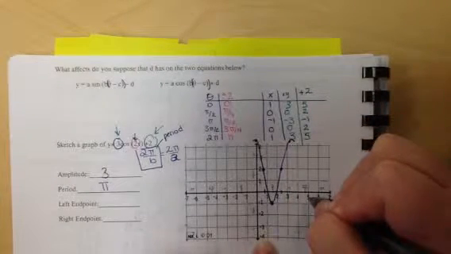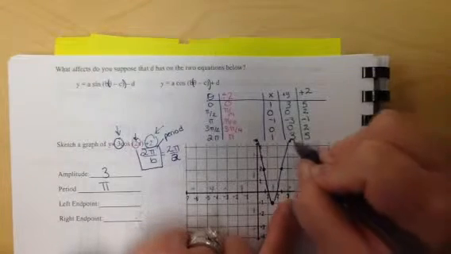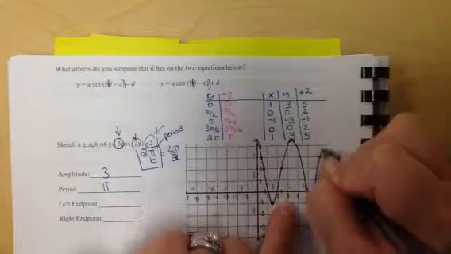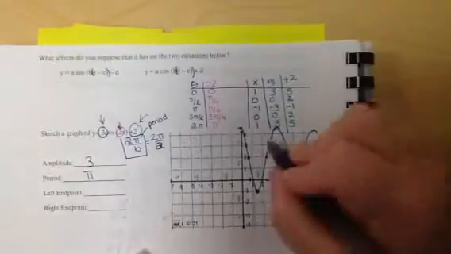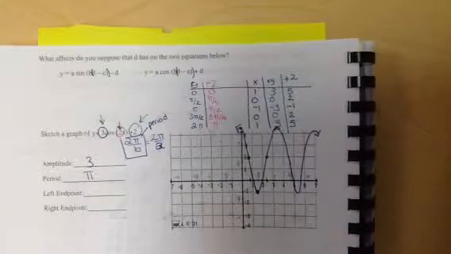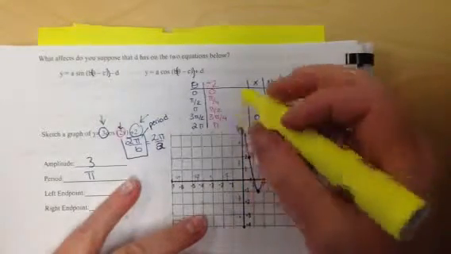And it should, in theory, keep going. So it would end up looking something like that if it kept going and going and going. And I'm going to put arrows on the ends so that we know that it keeps going. I'm going to just draw some highlighting real quick.